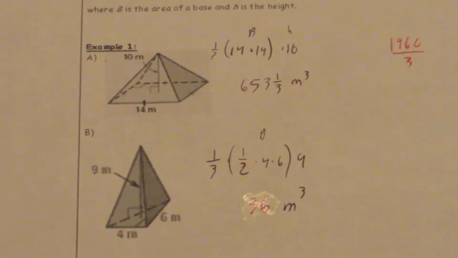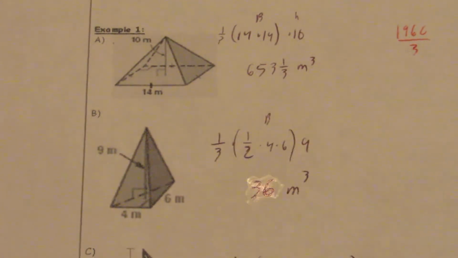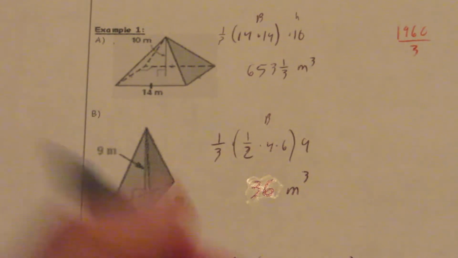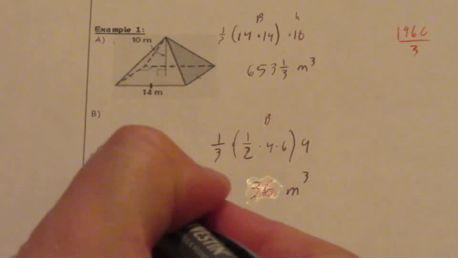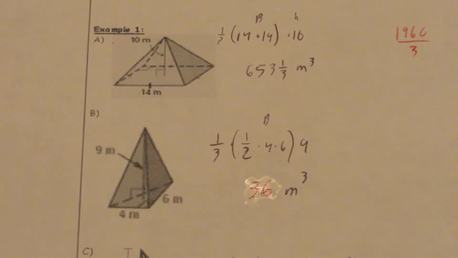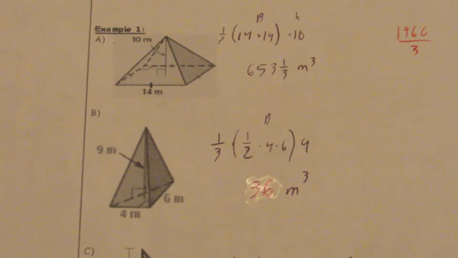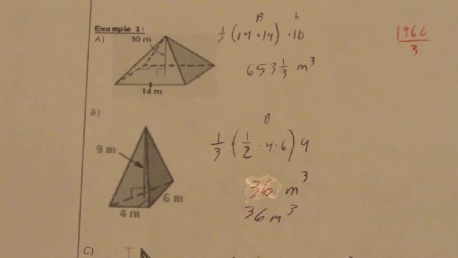Next shape here, we have a triangle. One thing to watch with your triangles is do you have the right things? So my base here is a triangle. Fortunately on this one, they give me this angle is 90 degrees. So the 4 and the 6 are my base and my height. So I have 1/2 base times height. My height is 9. Multiply that by 1/3, and I'll get 36 meters cubed, which at some point I messed up and it's whited out and is reflecting weirdly. All right, but I can write it underneath it. 36 meters cubed. That shows up a little bit better.